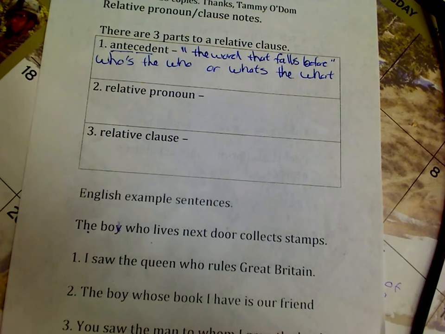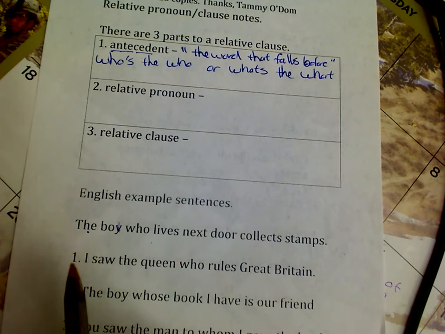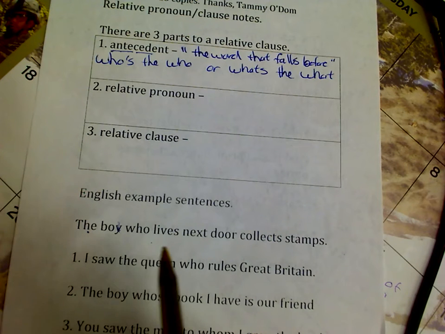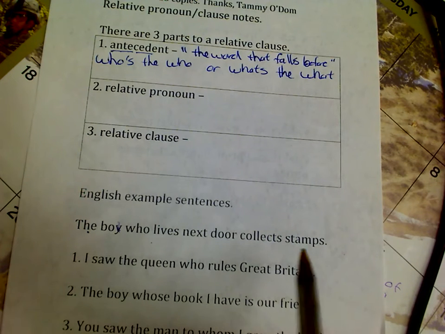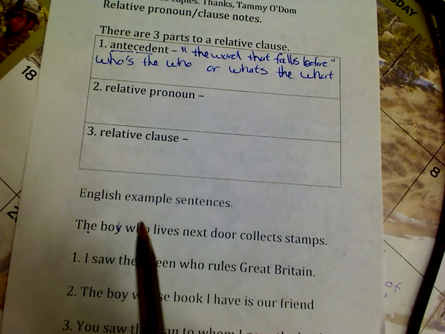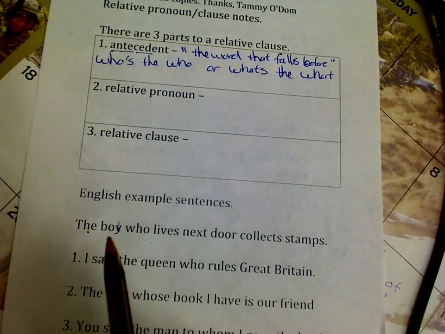There are three parts to a relative clause. The first part is the antecedent. It means the word that falls before. It answers the question, who's the who, or what's the what. So for example, if you're in the sentence, the boy who lives next door collects stamps. Who? The boy. So the boy is the who. It's the antecedent.